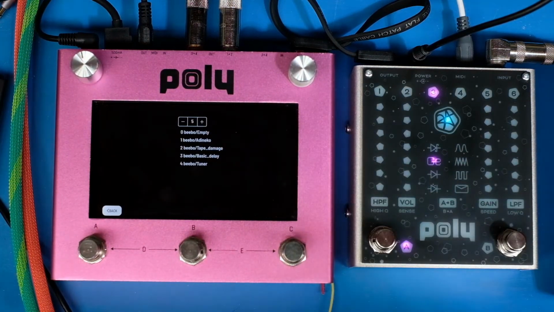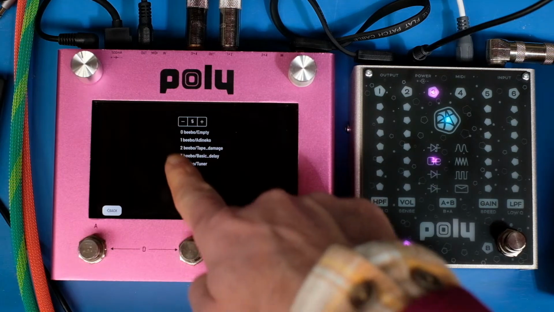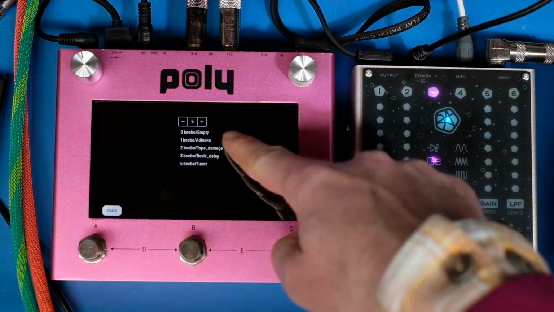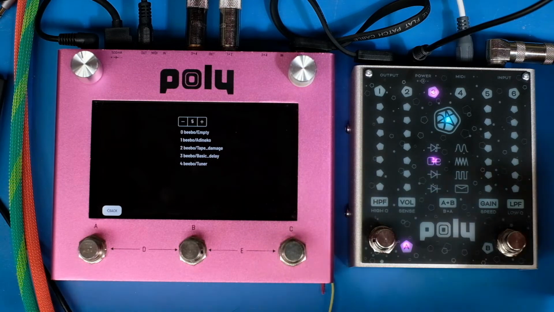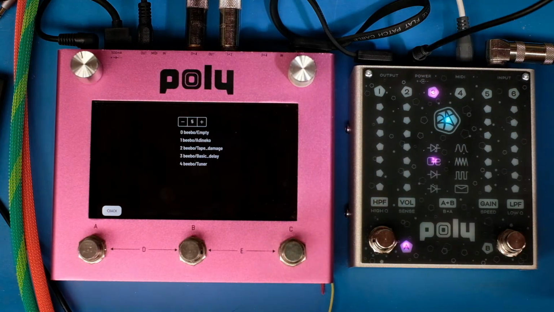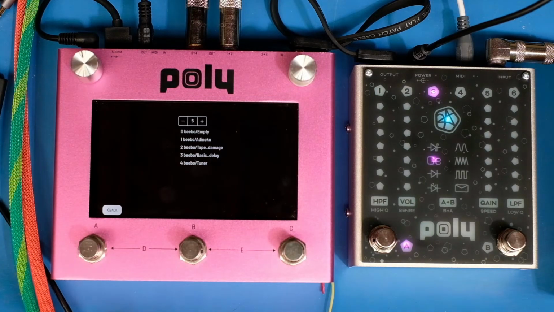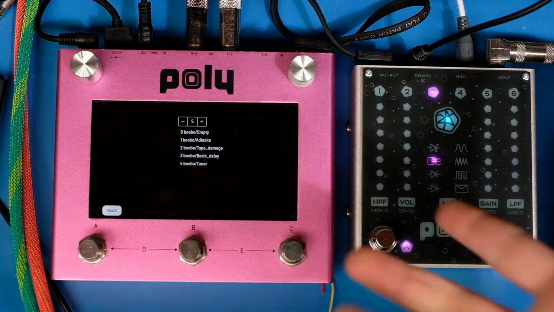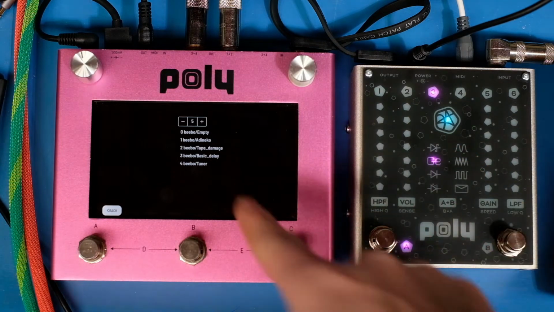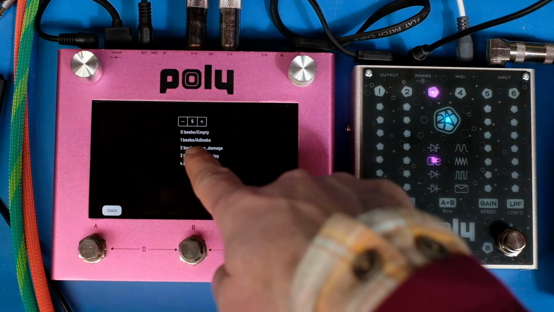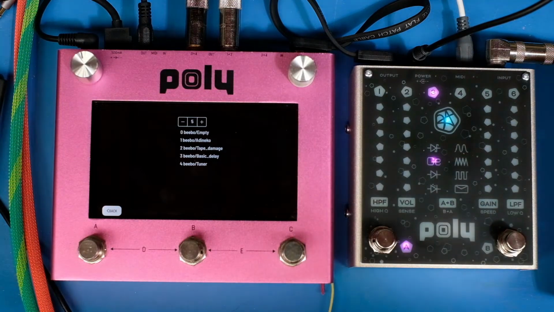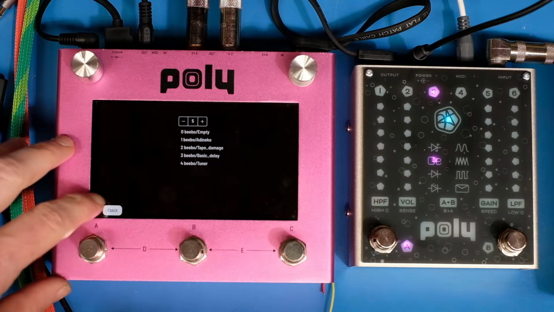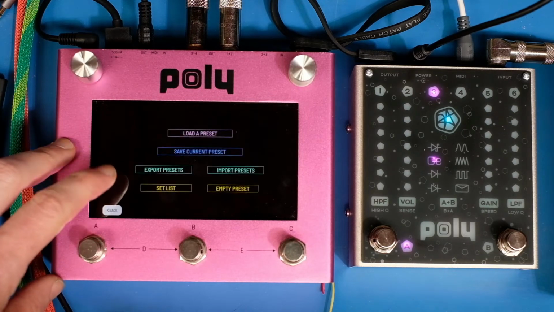So this number along here is the number in the set list, but it's also what program change number you need to send to get that preset. So if you want to send program change number 5, you just add another one onto this list, and then you can put whichever preset you want in there. So right now, if I send program change 1, I'll get that add an echo oil can preset up. So yeah, it's pretty straightforward. You just set that up.